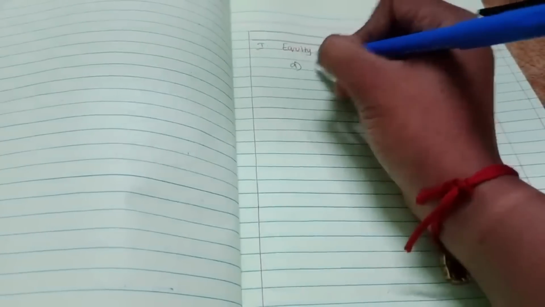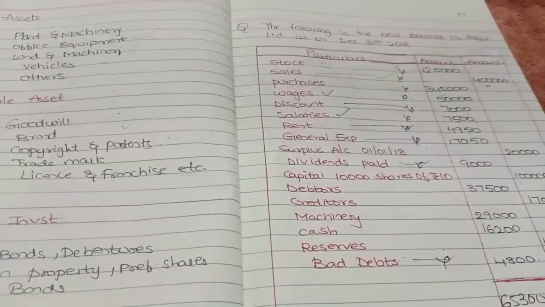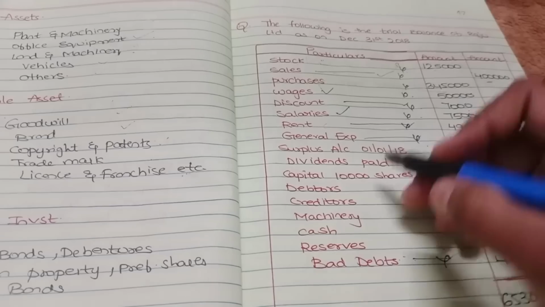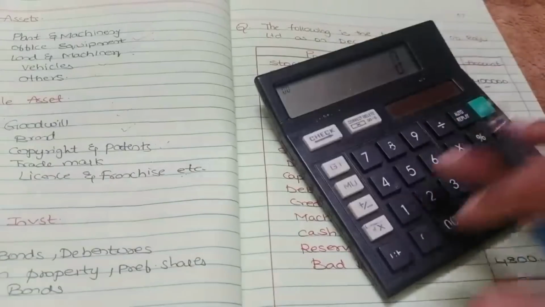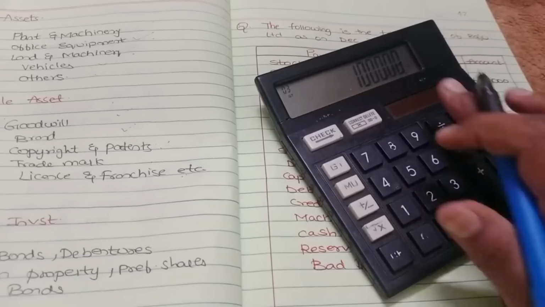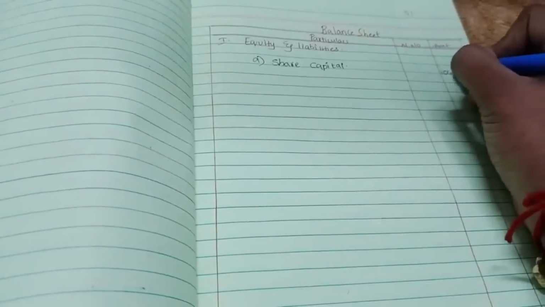So, students, this is the pro forma of the balance sheet. Balance sheet of Raju Limited as on 31st December 2018. First, what will we have? Shareholders' funds. In shareholders' funds we will have share capital. I am writing it according to the pro forma. To find the share capital, in the question they have given 10,000 shares of 10 each. Here capital is 10,000 into 10. How much? 1 lakh. We should put 1 lakh down here.